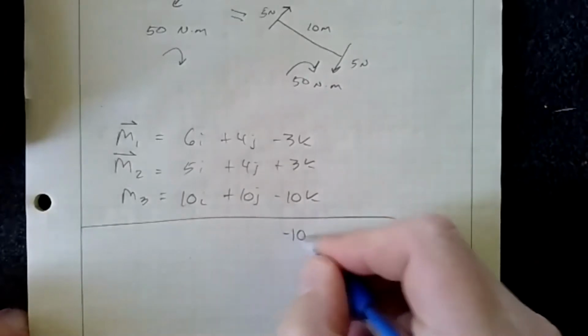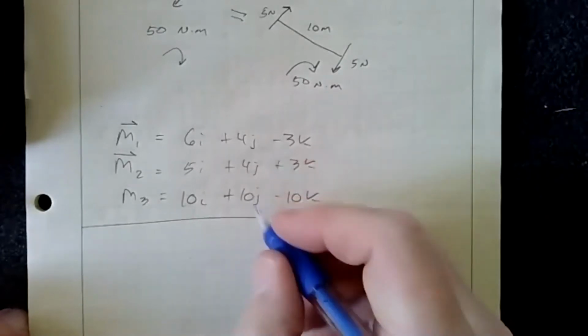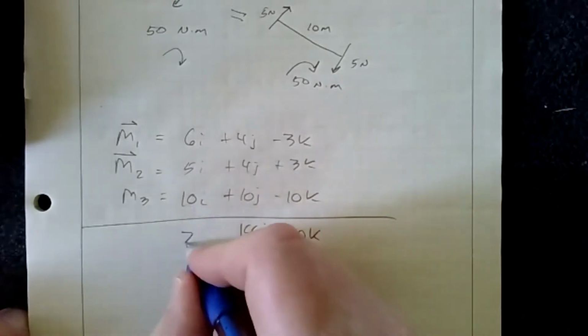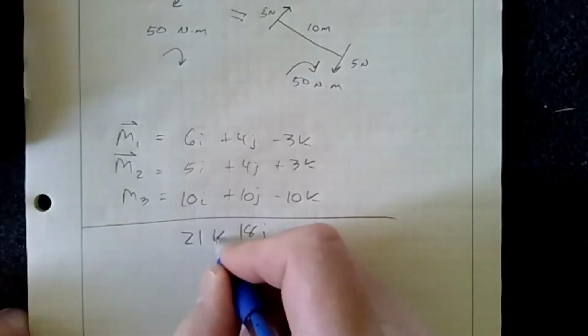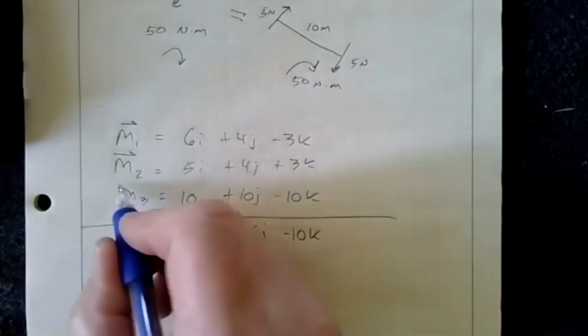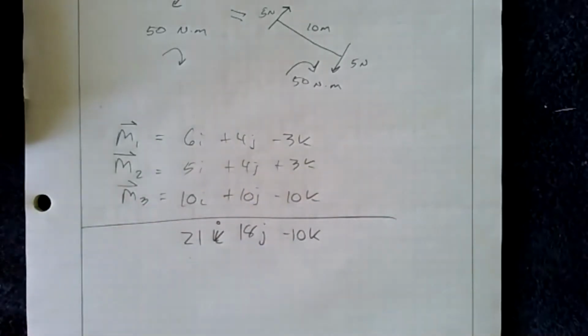So we get negative 10k, that's 18j, and 21k. I'm sorry, 21i. So that's just the sum. And so it's the same thing with what we're doing here: we just add everything together.